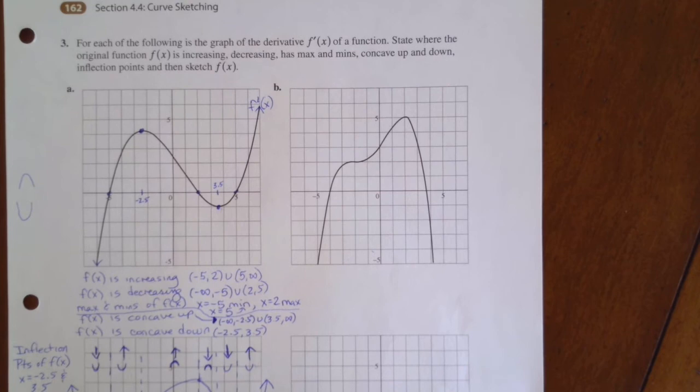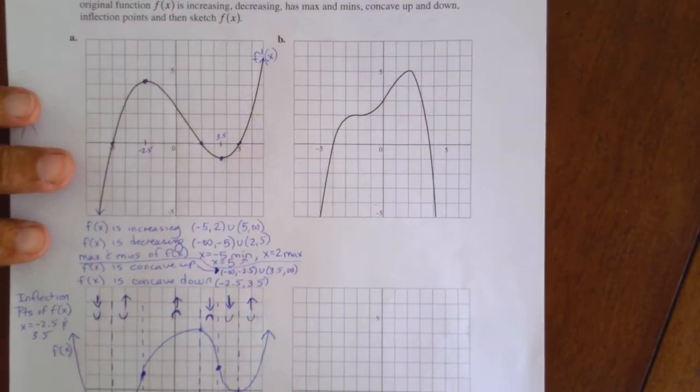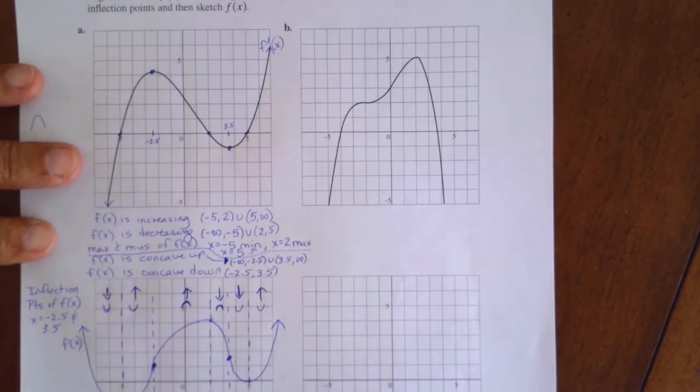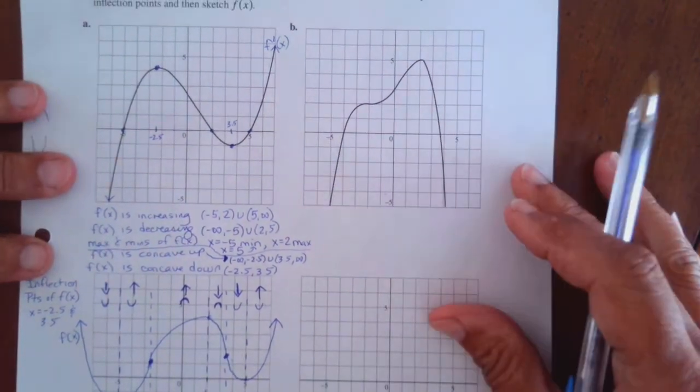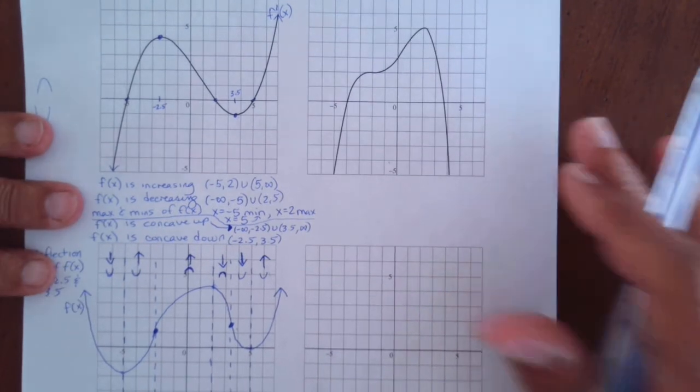Okay, so again, where's the function increasing, decreasing? Where's the max and mins? Where's concave up, concave down? And where are the points of inflection? Okay. All right. Before I do that, okay, let's do this on this one. Let's go ahead and sketch the graph before I do all the information.